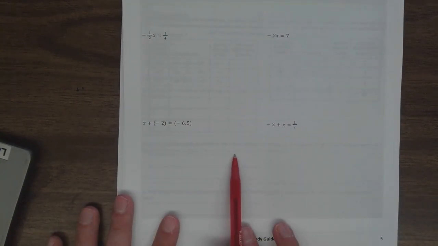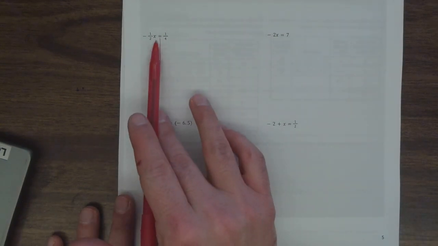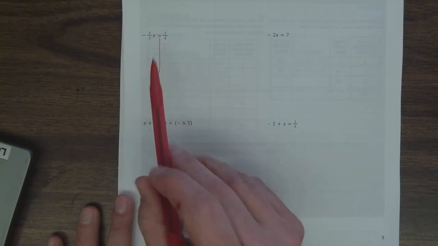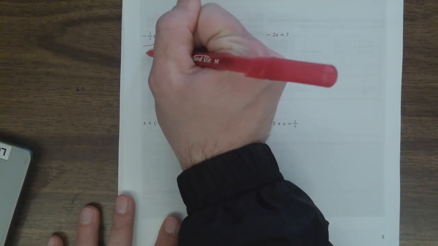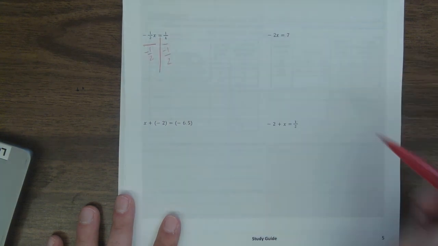All right, so for here we have a bunch of one-step equations, but I'm only going to go over these 4. What we need to understand when going over one-step equations is we start by organizing the math, and we always want to do the inverse operation to get x by itself. So this is negative 1/2 times x. To get x by itself, we need to divide both sides by negative 1/2.